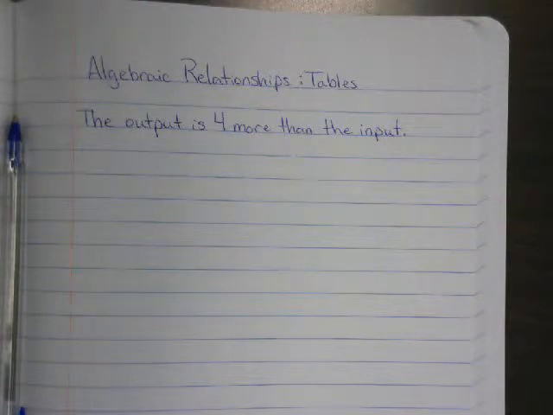In Chapter 6, we talked about algebraic relationships with tables. So we're going to begin by reviewing what function tables are. A function table is a table of ordered pairs that follows a specific rule. This rule tells you what to do to the input that will result in the output.